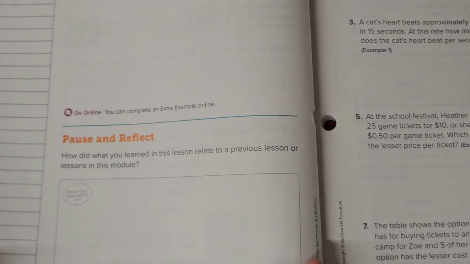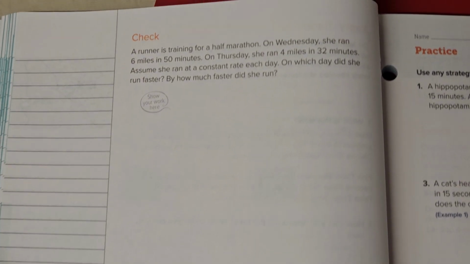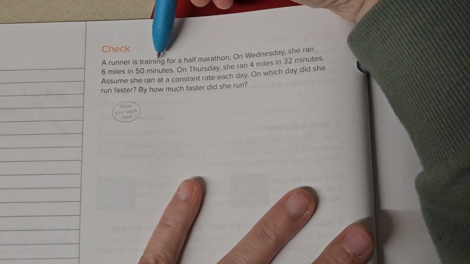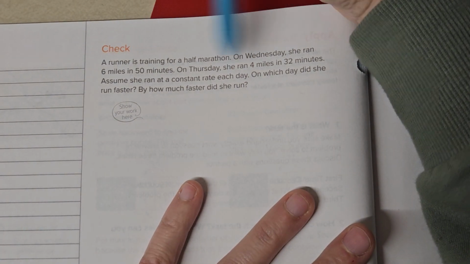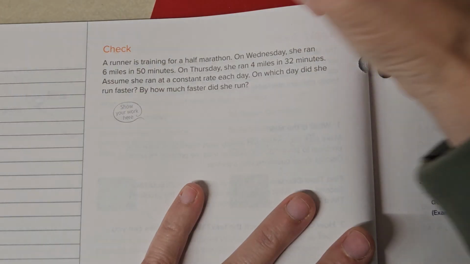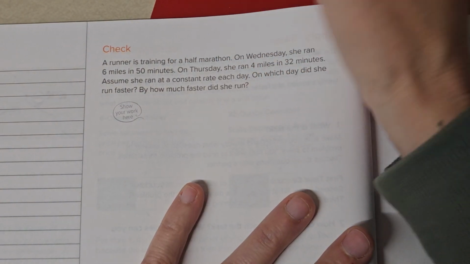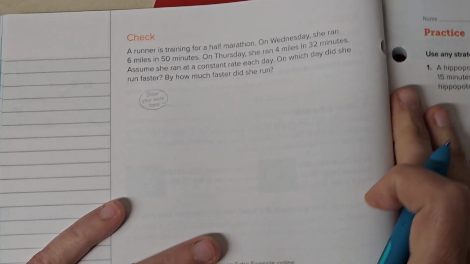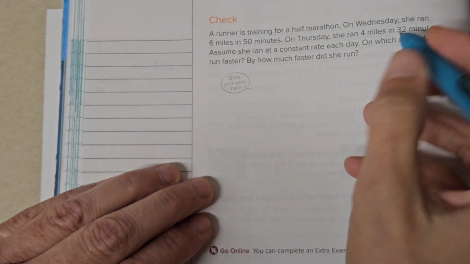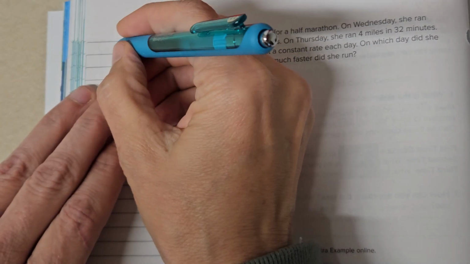All right, let's see if I could turn you loose yet. Let's maybe try this check. We're only at 6 minutes here, so let's try this. A runner is training for a half marathon. On Wednesday, she ran 6 miles in 50 minutes. Excuse me. On Thursday, how do I want to set this up?